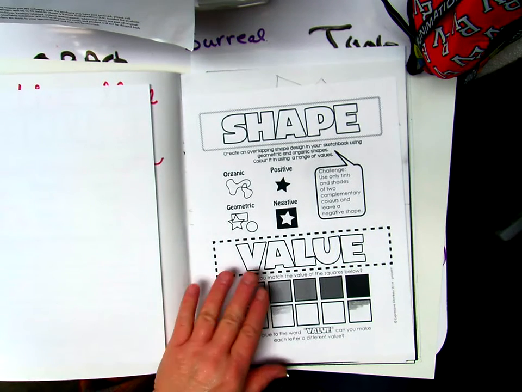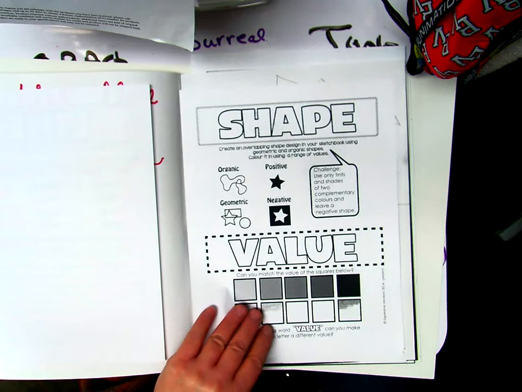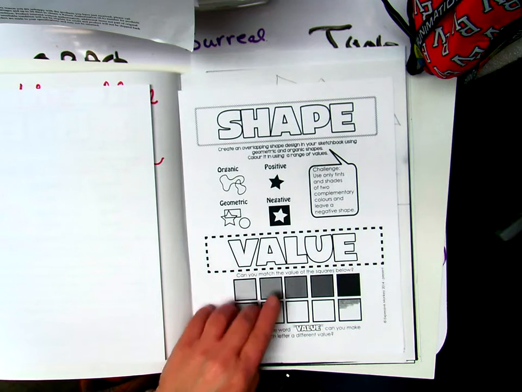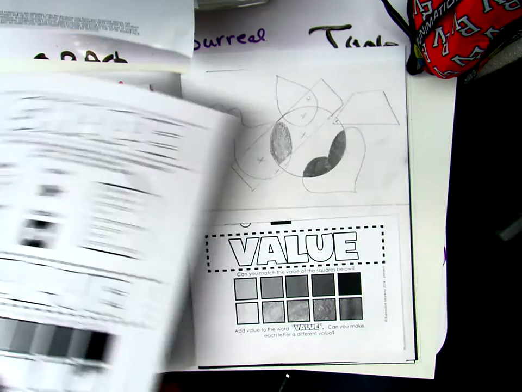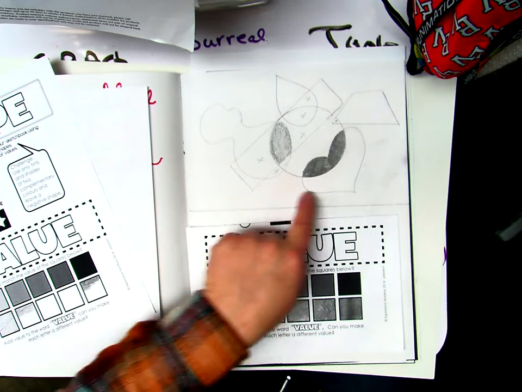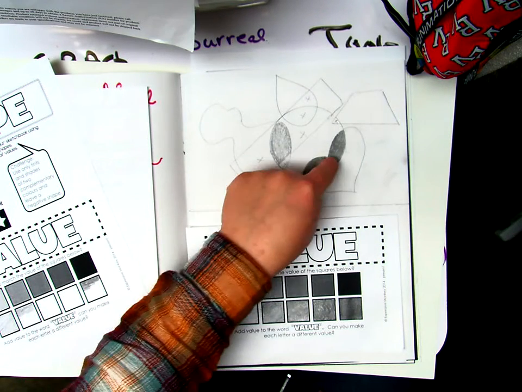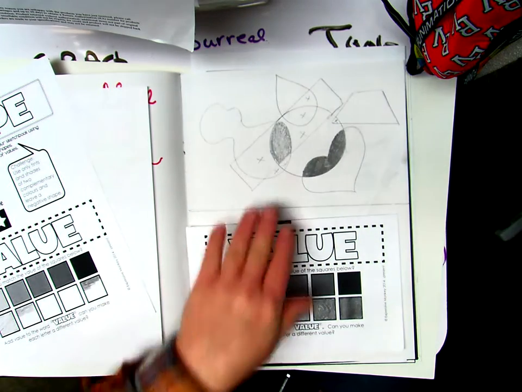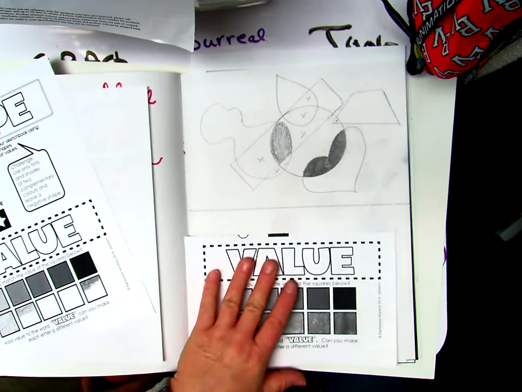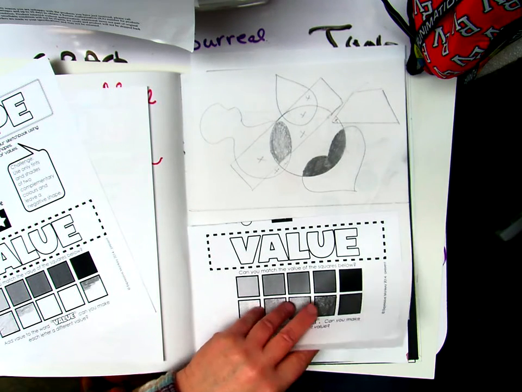On Wednesday, we did this worksheet, the shape and value, and we talked about organic and geometric shapes, and we talked about a value scale. This was one that I almost completed. You were supposed to do 3 organic and 3 geometric shapes overlapping, and then create values, at least 3 values where they were overlapping. And again, that could be submitted to Artsonia as well.